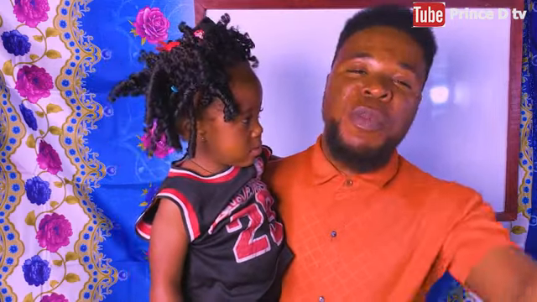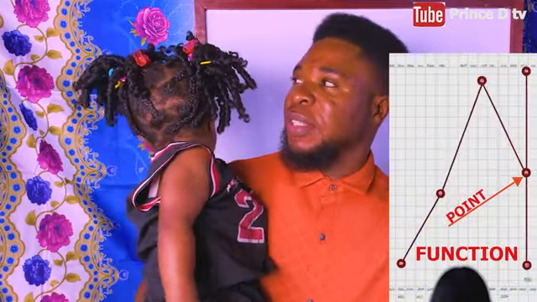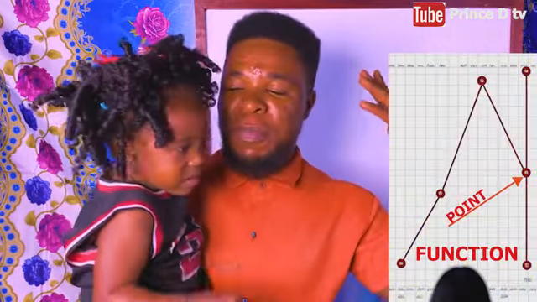So, without wasting much time, we are going to look at a practical example, draw some graphs so that we can see clearly if it is a single point that is touching or multiple points.